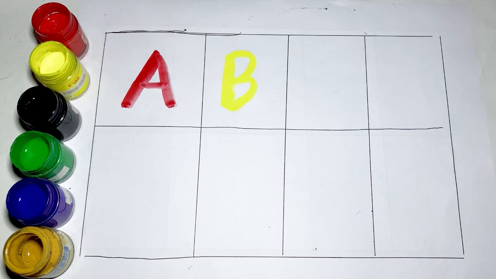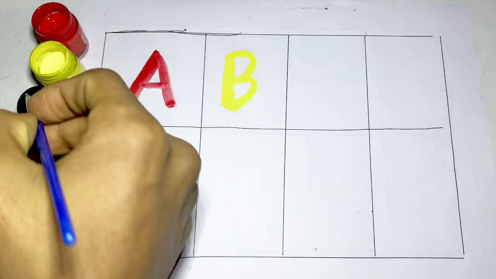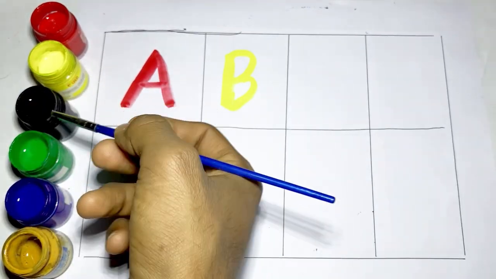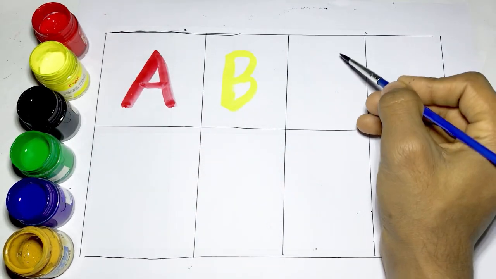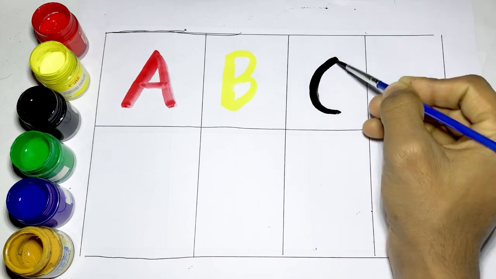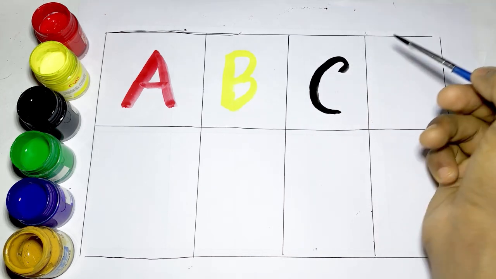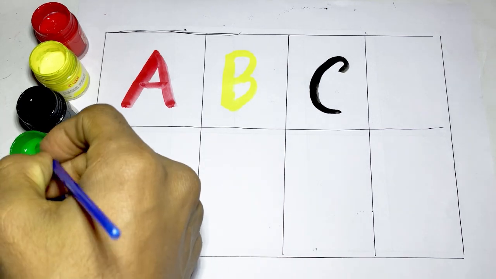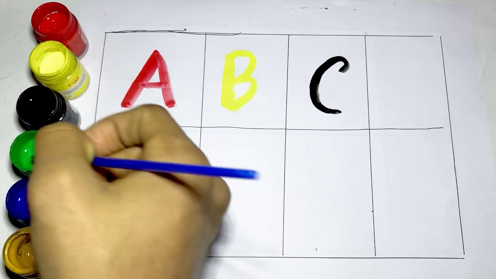Kids now draw C. C for cat, C for car, the alphabets of C, and use black color. Kids now draw D. D for dog, D for doll, the alphabets of D, and use green color.